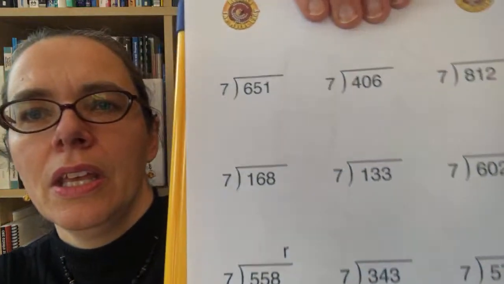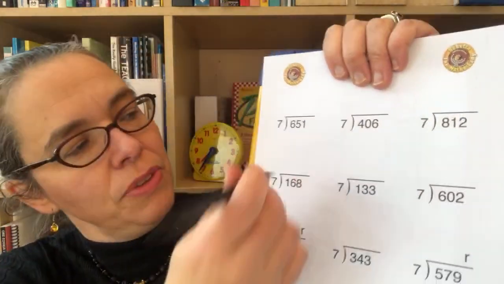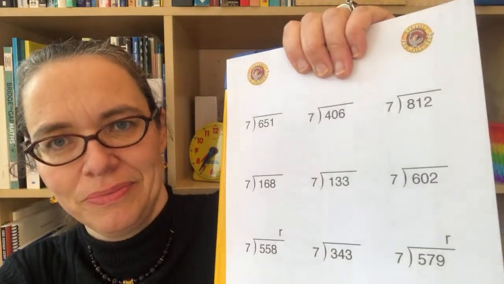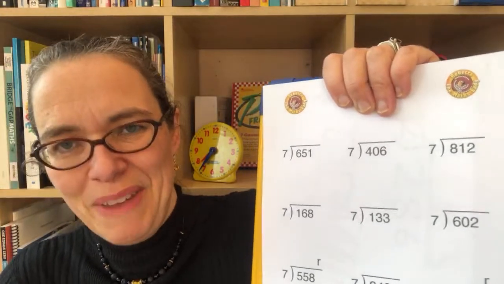Similarly, moving on, there's the sheet for division by 7. If you've got children struggling with their 7 times tables, again, you would write them out. If they're nearly there, it's great to not let them write them out, but if they need to write them out, they need to write them out.